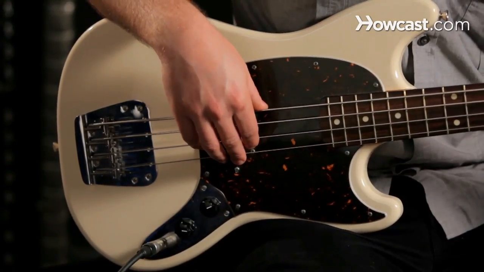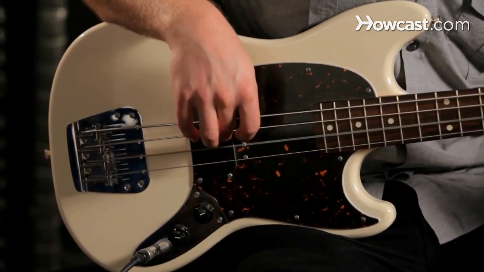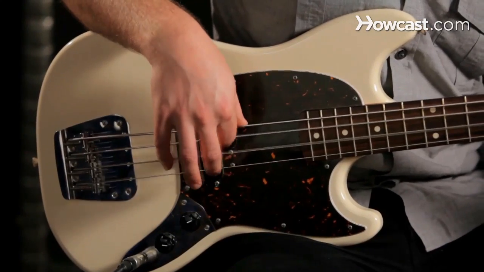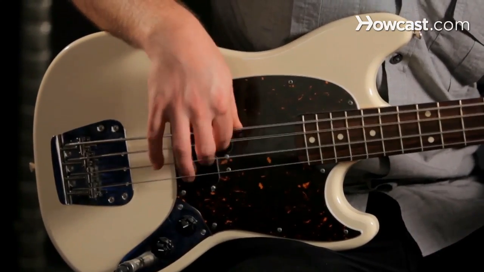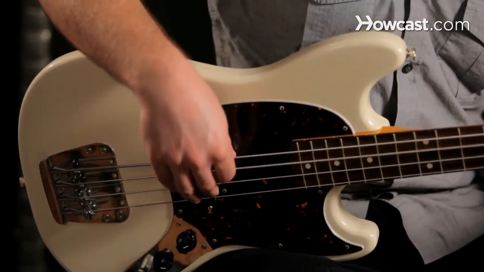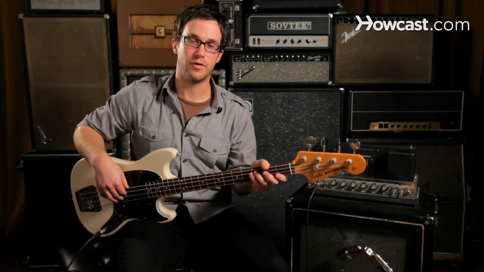1, 2, 3, 4. 1, 2, 3, 4. Now 1, 2, 3, 4, 5, 6, 7, 8. So that's an example of 8 eighth notes in a 4/4 bar.